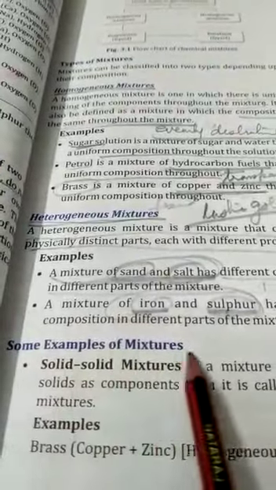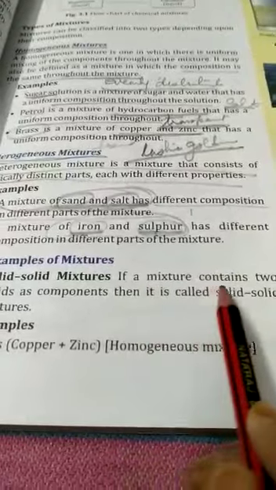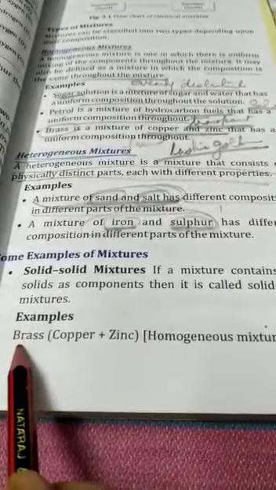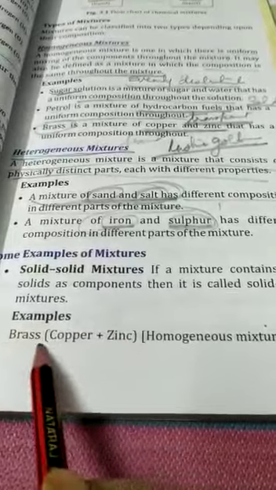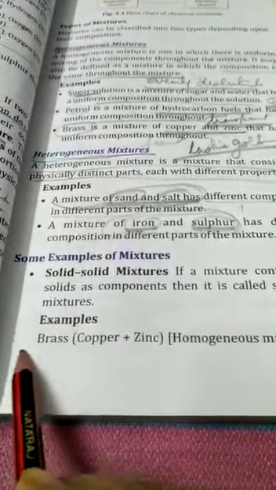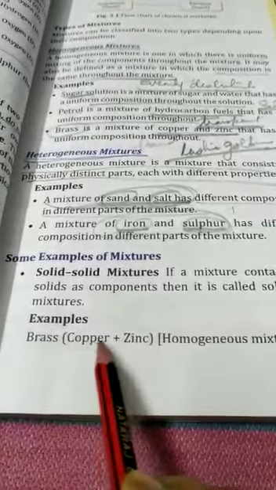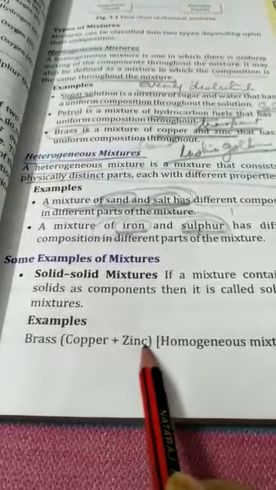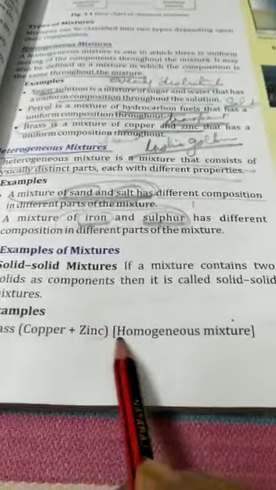Now examples of some mixtures. Solid mixture. If a mixture contains two solids as components, then it is called a solid mixture. Just now we have discussed brass, copper and zinc. When they are mixed with one another, we just get a single constituent, that is brass, which is lustrous golden in color. So we cannot see the copper and zinc. Copper is golden in color, zinc is grayish or silvery in color. But when they both mix, they form brass, which is lustrous golden in color.